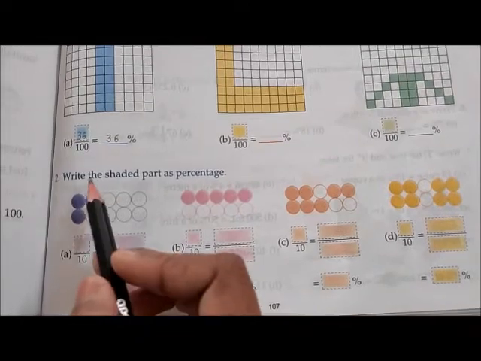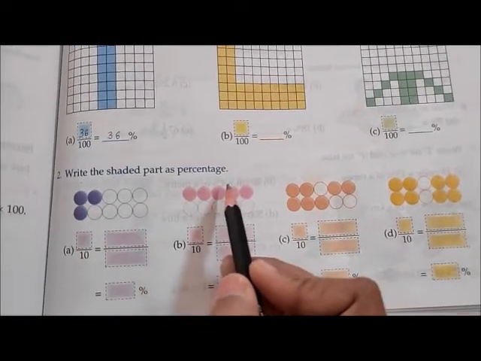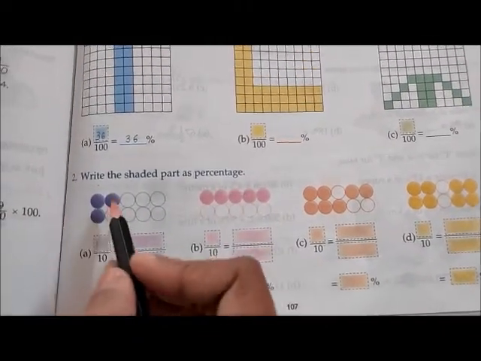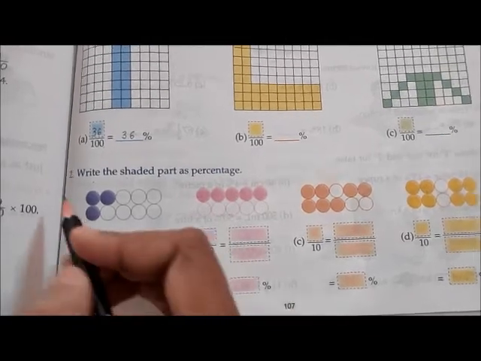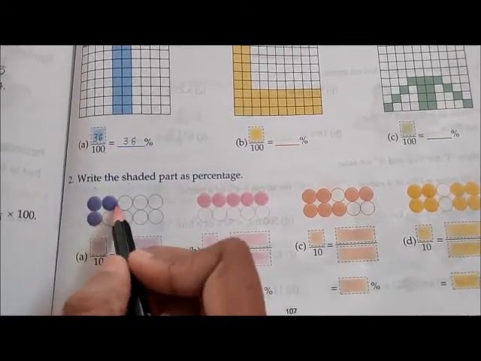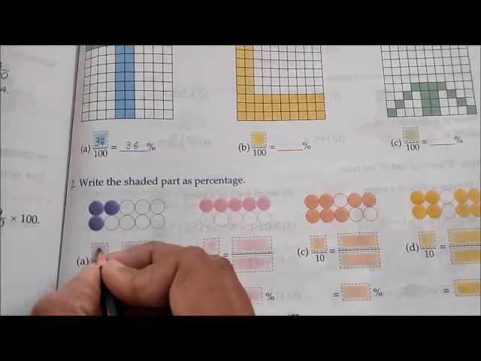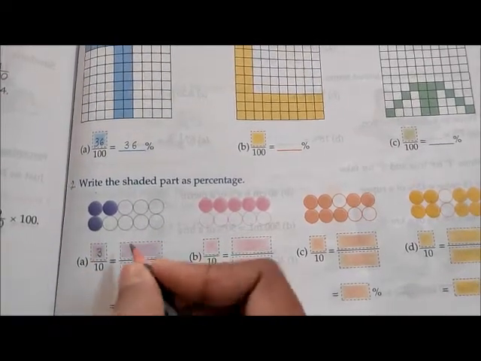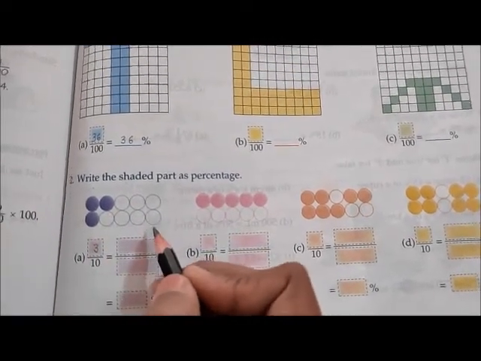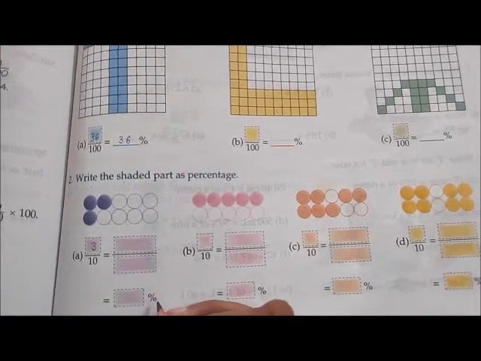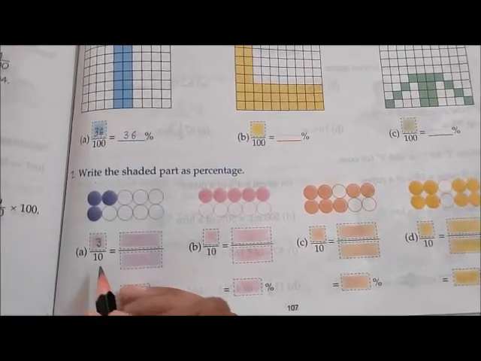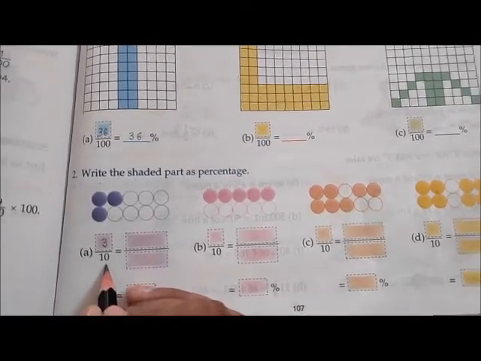In the next question, write the shaded part as percentage. So first we are going to count the shaded circles over here. So how many circles are shaded? 1, 2 and 3. So you are going to write 3 over here and these are total 10. Now see, we are going to write it as a percentage. So first we are going to make this 10 as 100.